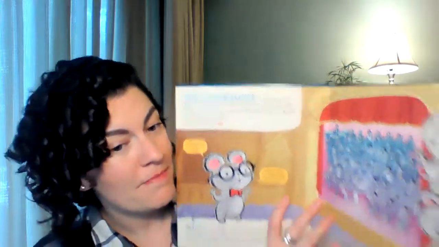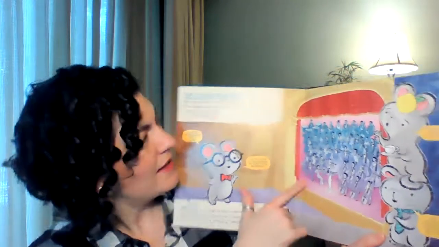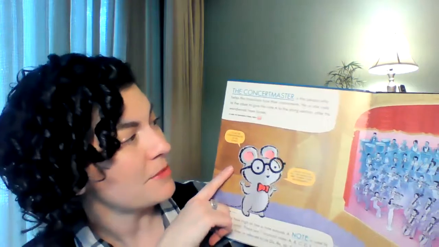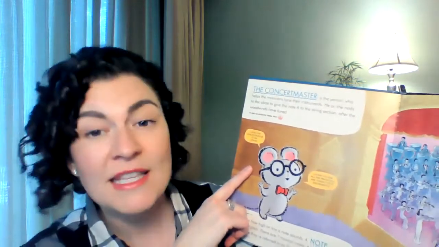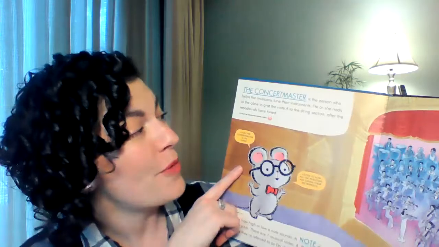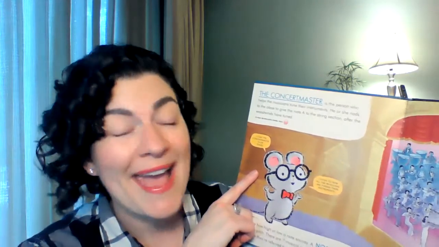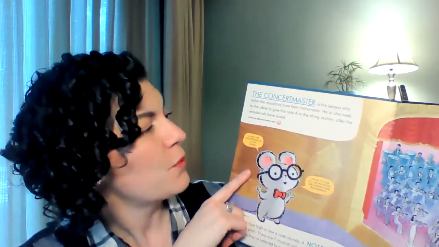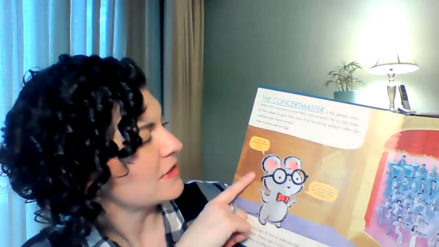The concertmaster. That is the person who helps the musicians tune their instruments. He or she nods to the oboe, which is one of the instruments. The oboe plays the note A to the string section after the woodwinds have tuned.